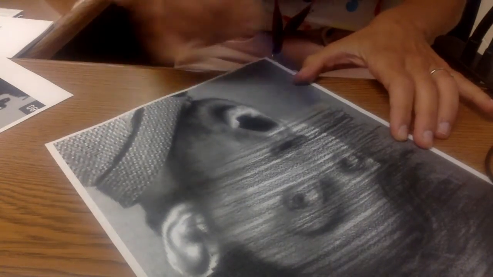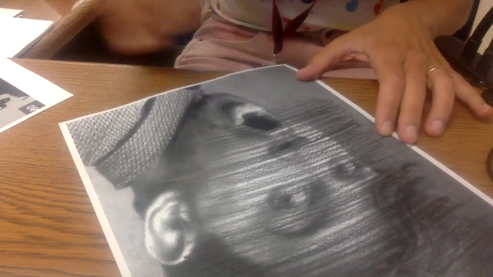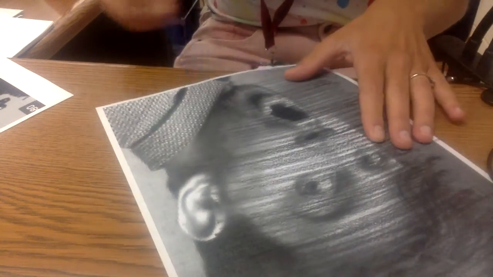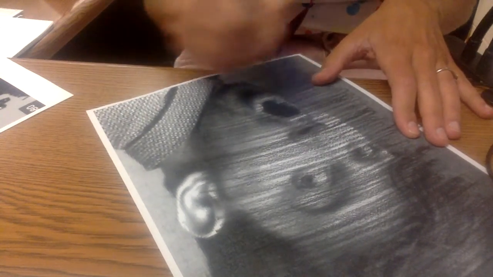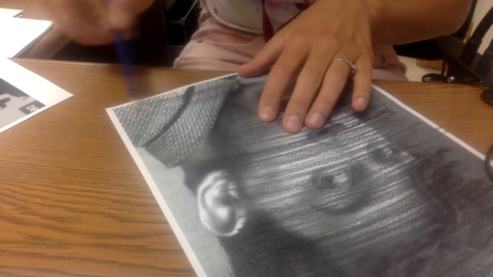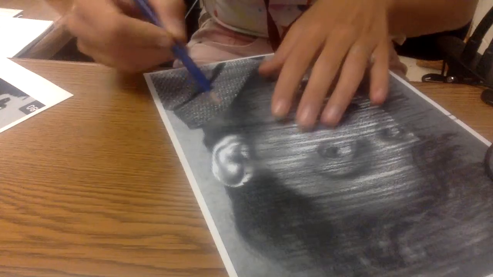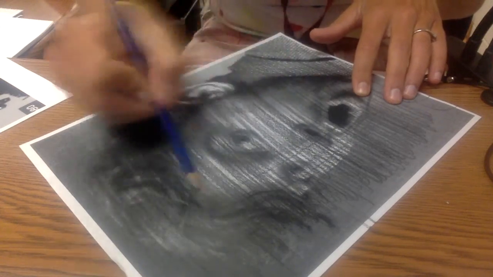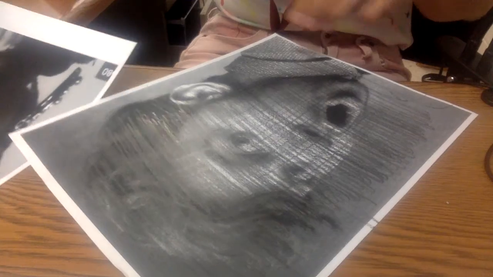And this is just a little cheat that allows you to get the perfect proportions of your person before you add all the values that we worked on last week in the features. So don't forget about all the hard work we've done with shading already. It's going to come into play when you do this. All right, so I'm essentially just making a graphite copy sheet here.